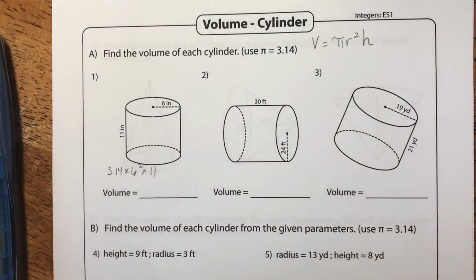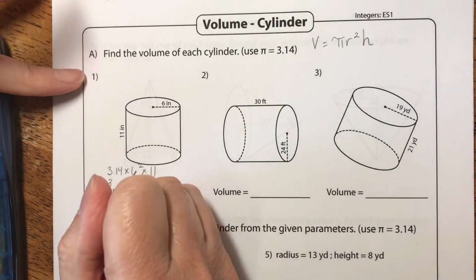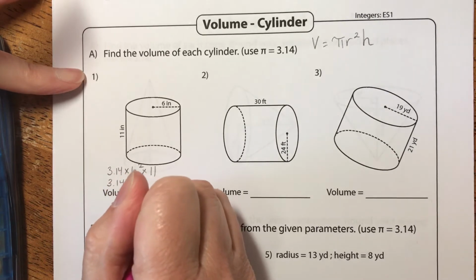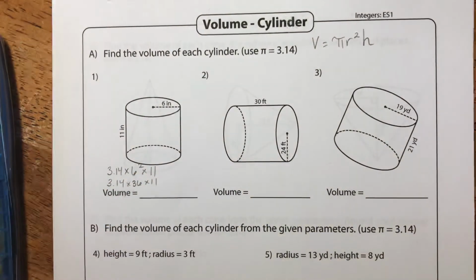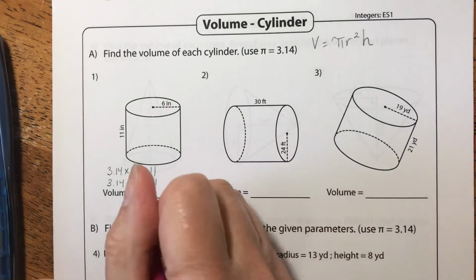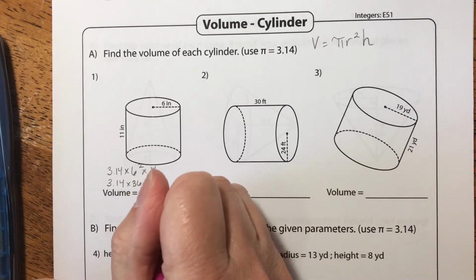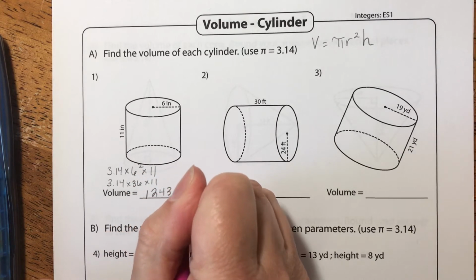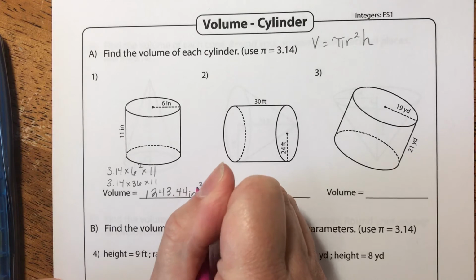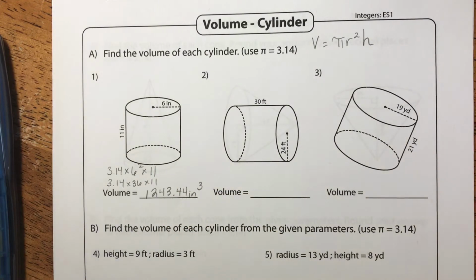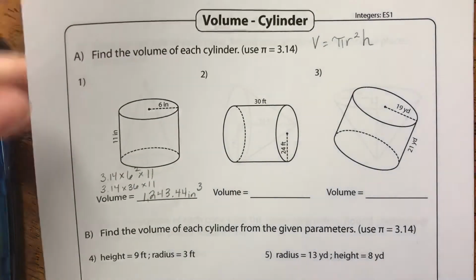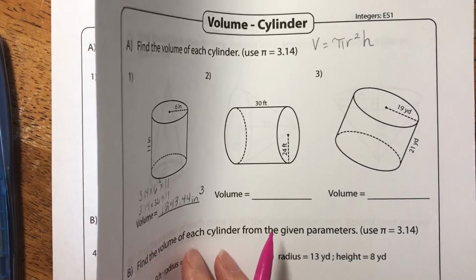Okay, so 6 squared, 6 times 6 is 36. So 3.14 times 36 times 11. That's what I'm doing. 3.14 times 36 times 11. Okay. The volume is 1243.44 inches cubed. Let me check my answer, make sure I'm right. Yep. Okay. Put a little comma there. All right, very good. Now let's do one cone.